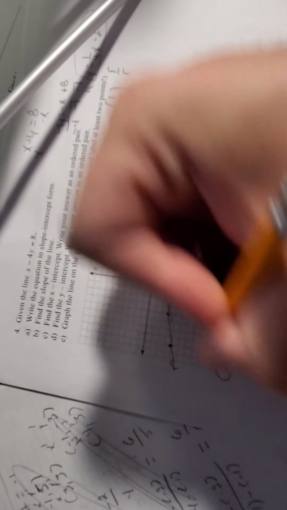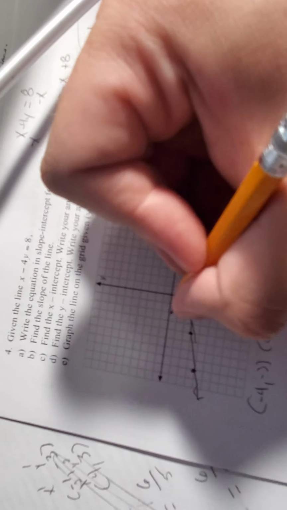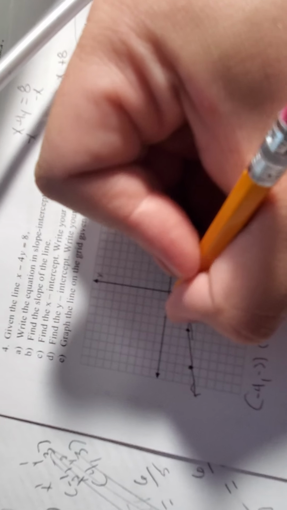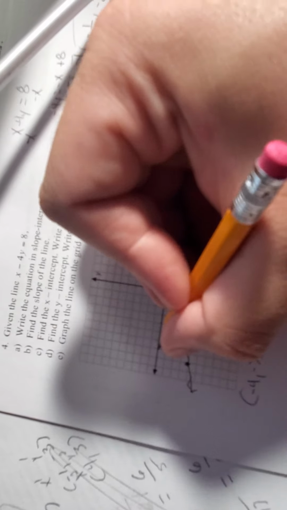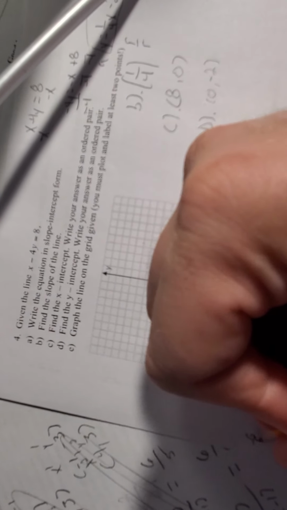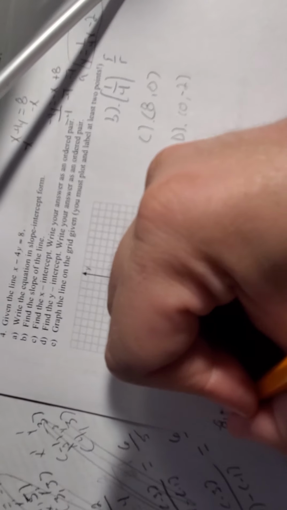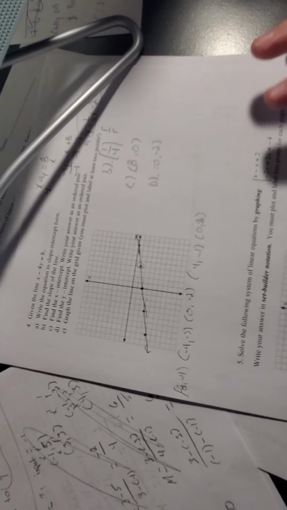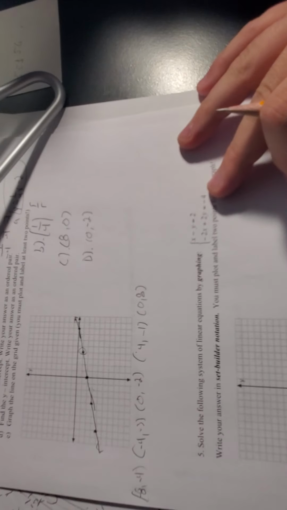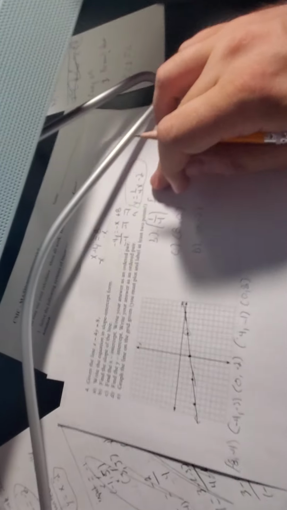-3, and then for my last one here, it's going to be -8 and -4. So I've plotted all my points here, and that is, like I said, what I did wrong here. I just did not write slope intercept correctly, and that's why everything was all half backwards there.